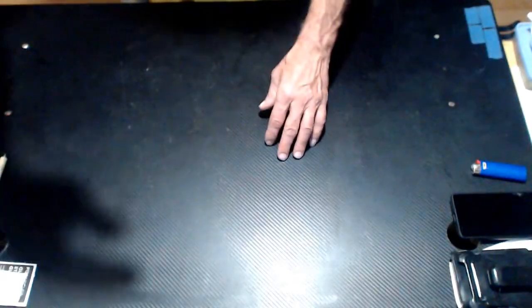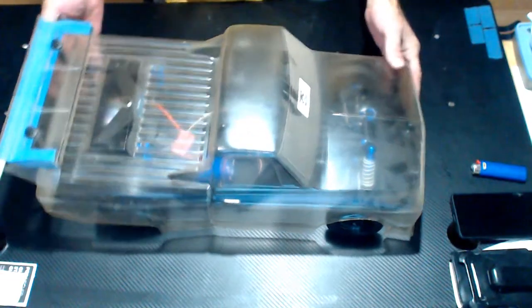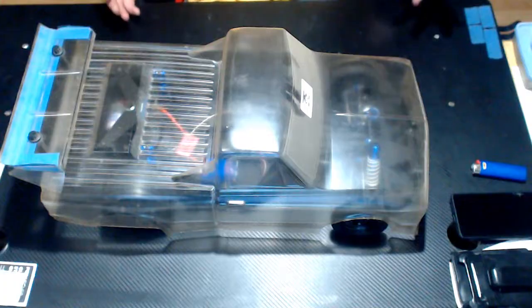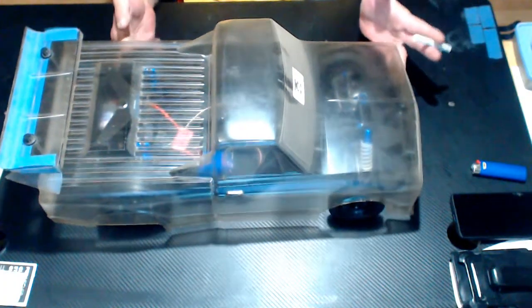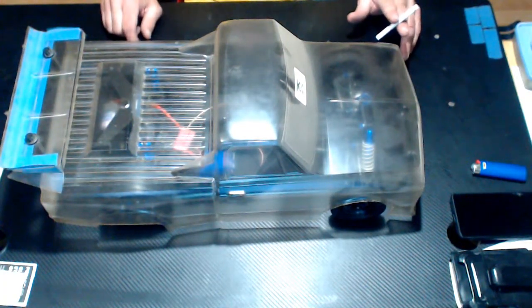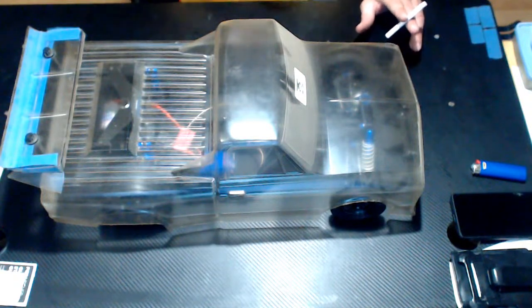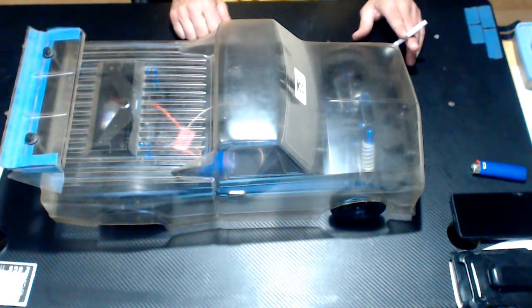So I'm going to take this Slash, which a couple years ago I stuck an XL5 brushed motor system in because we were going to run stock class chassis. I built this and got it done about a month and a half before Traxxas released their drag truck. So I built this as a drag Slash, but I built it out of parts. I didn't buy a Slash and build it. I mean, this thing has been gone through tip to top.